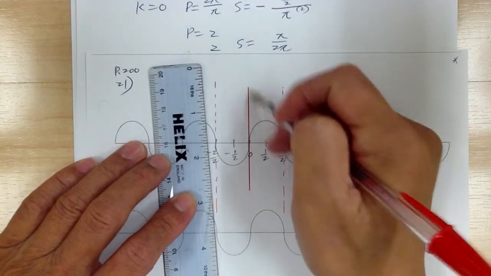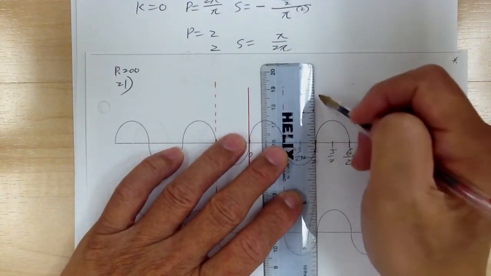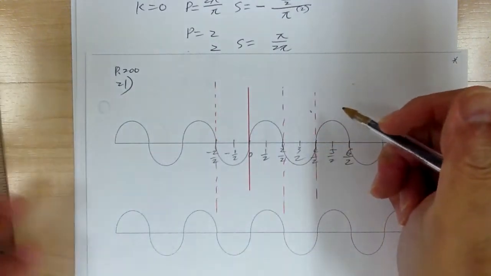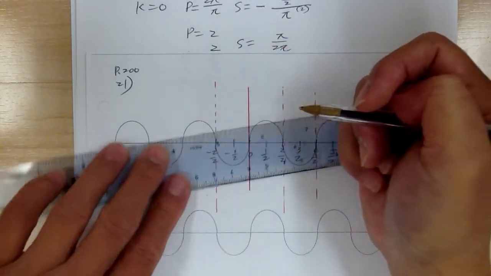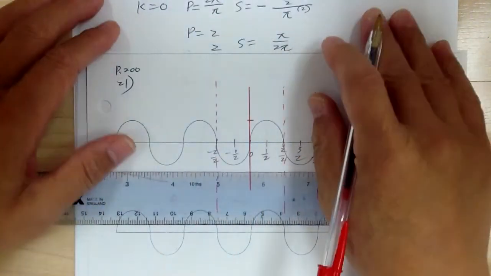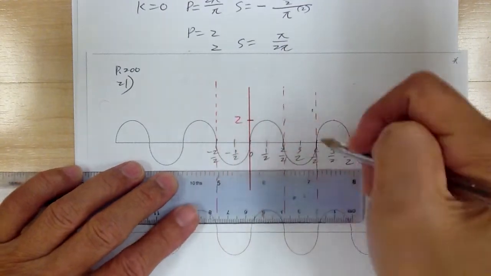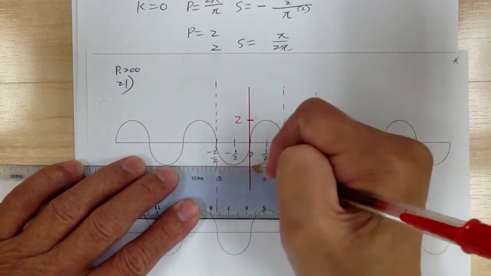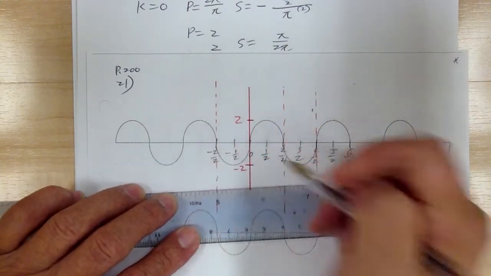Notice there's an asymptote, but it's covered by the axes. Okay. And so I'm going to get my amplitude. Okay, the A equal to 2, so this would be a 2. And this would be a -2.